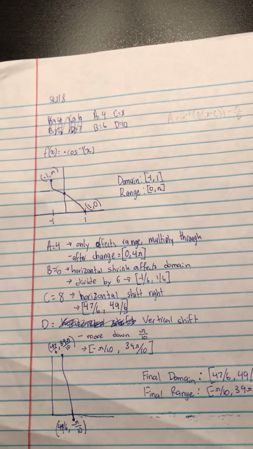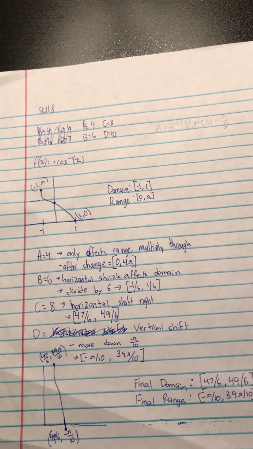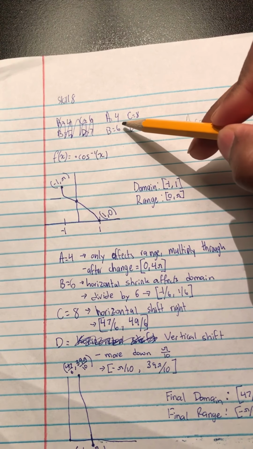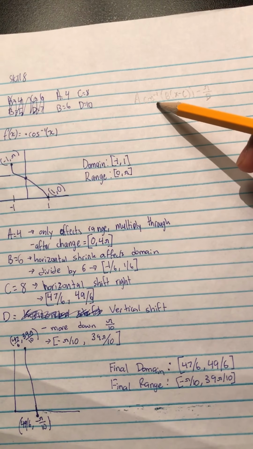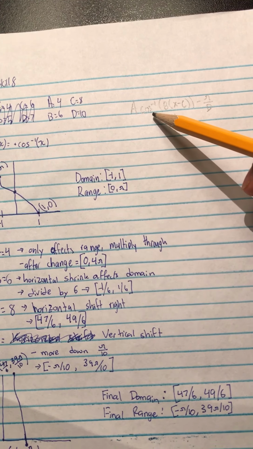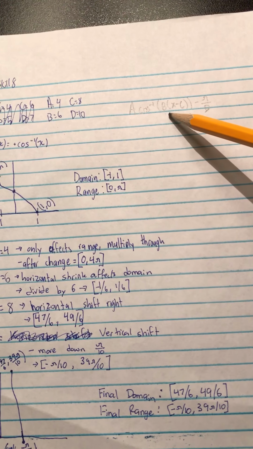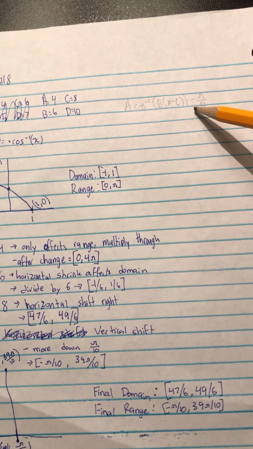So the first thing in skill 8, we were told to pick 4 numbers, and so I picked A, B, C, and D to be 4, 6, 8, and 10. I'm supposed to organize it like A inverse cosine, B, x minus C minus pi over D.